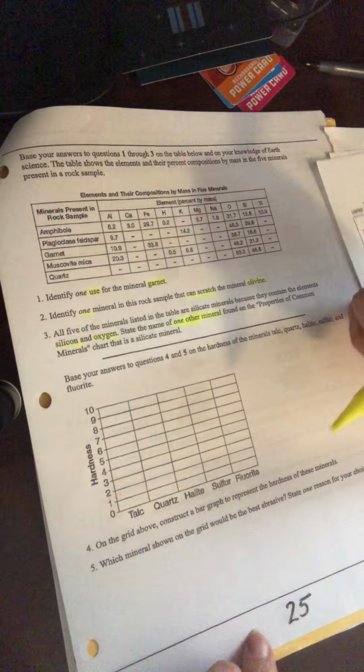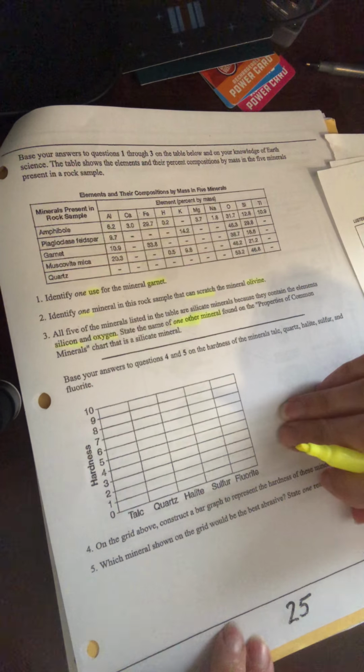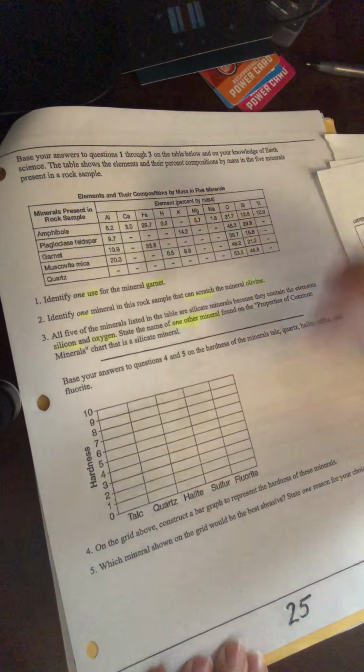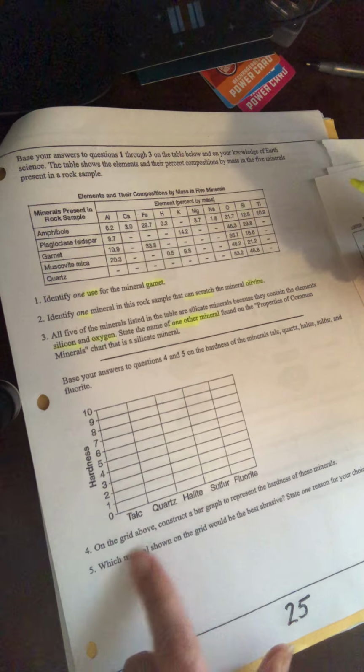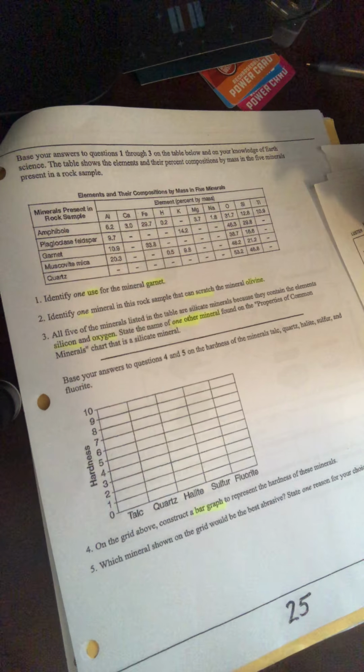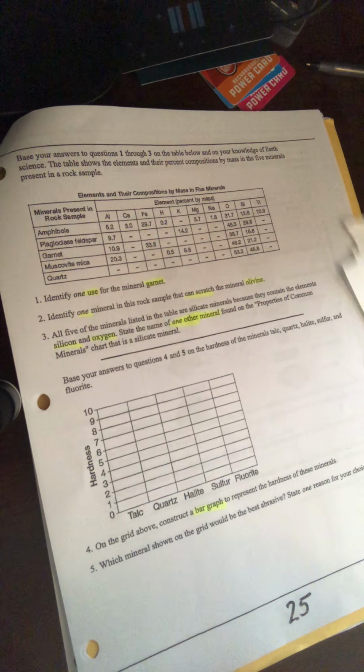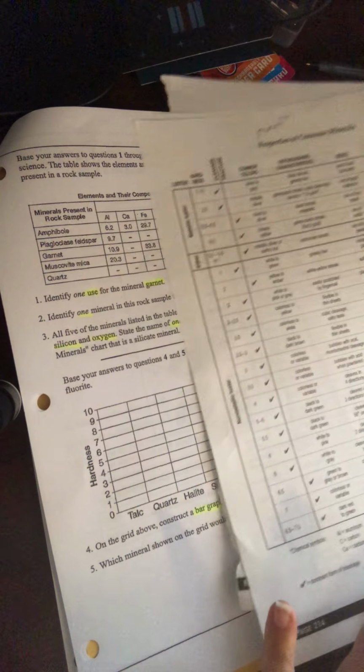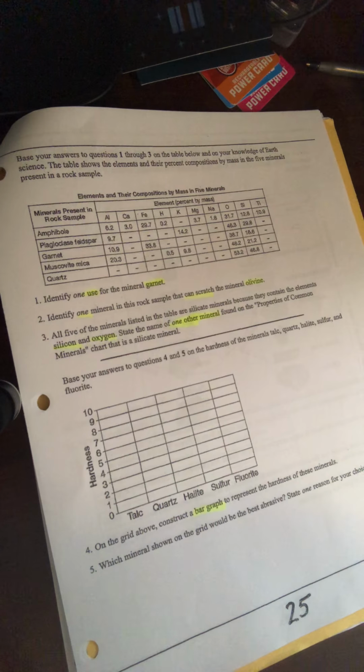Okay, number 4, on the grid above. This one you're going to do on your own, and you're not going to put that on the Google Doc, but it is a good skill to practice. On the grid above, you're going to construct a bar graph that represents the hardness of these minerals. So again, creating a bar graph using the hardness on your reference tables.